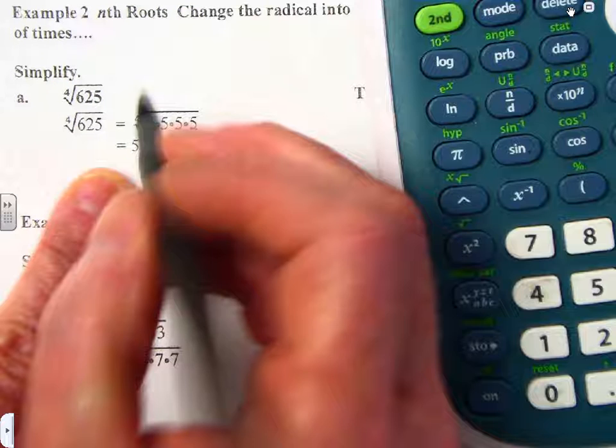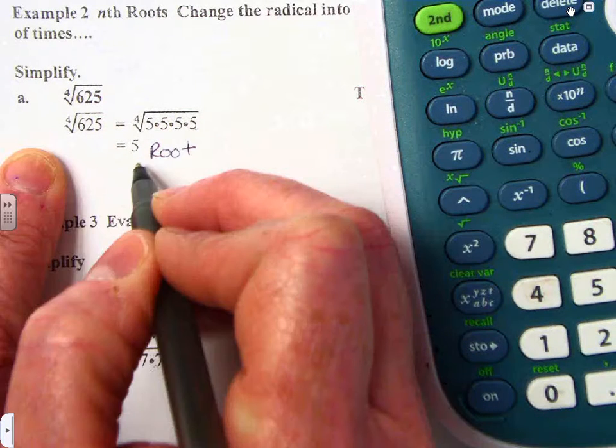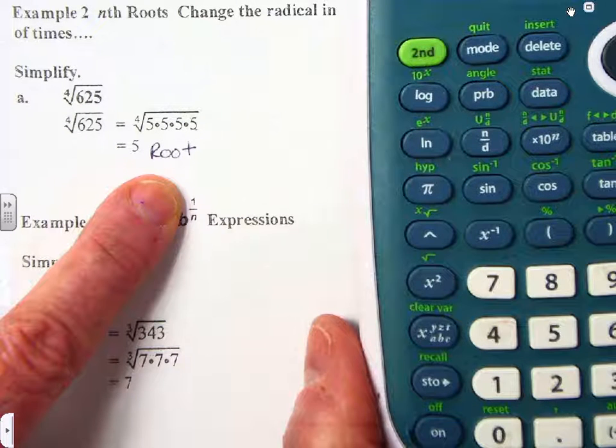So this is called the root. The 4th root of that number is the number 5.